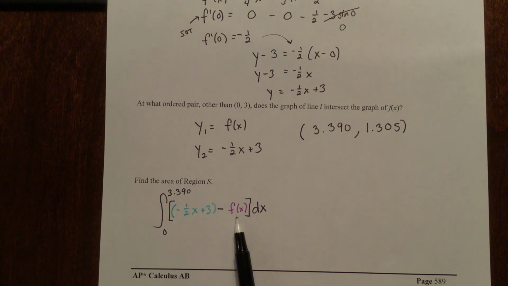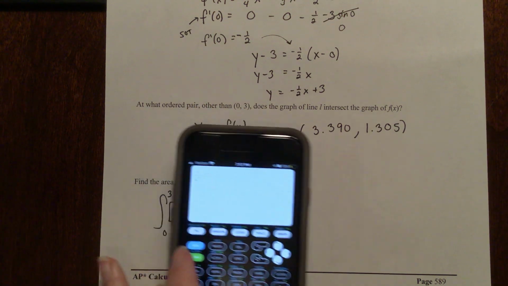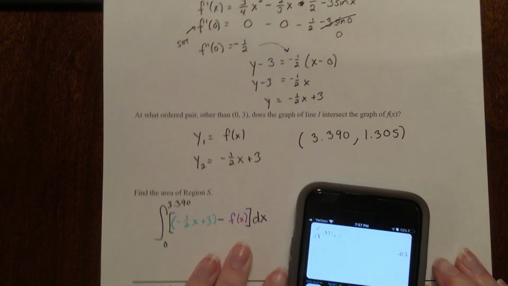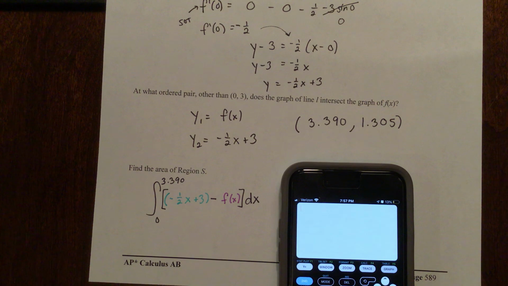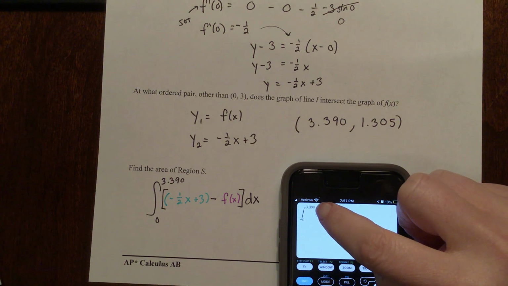This guy was y1. So what you're going to do in your calculator is you're going to do the integral, which is math 9. The bottom is 0. The top is 3.390. Okay, one of the reasons it's important to go to 3 decimal places is if we make that the standard, then you should get the same exact answer that I did.